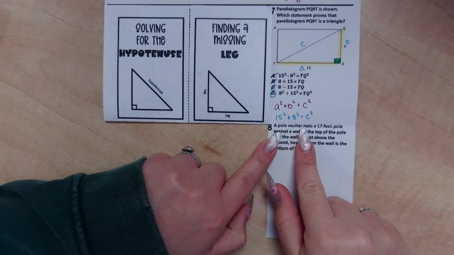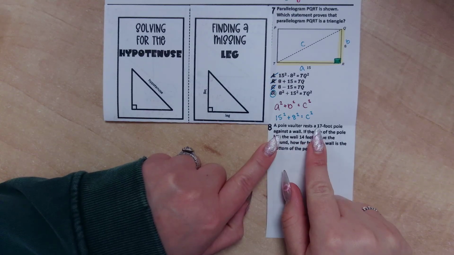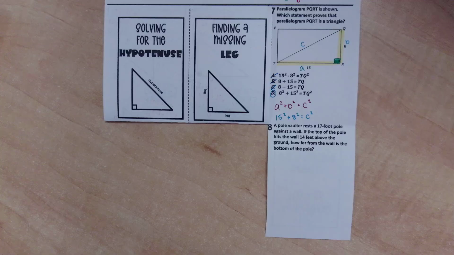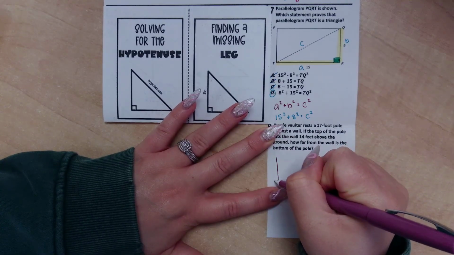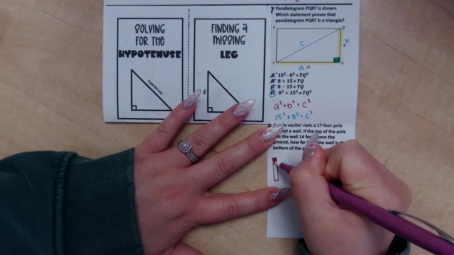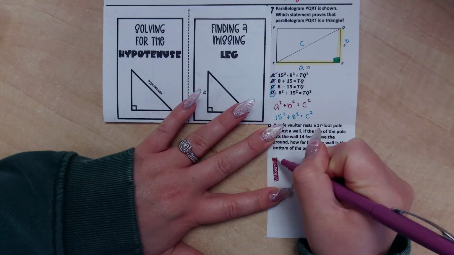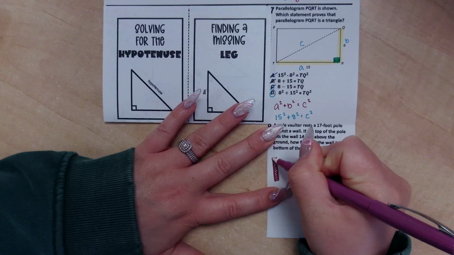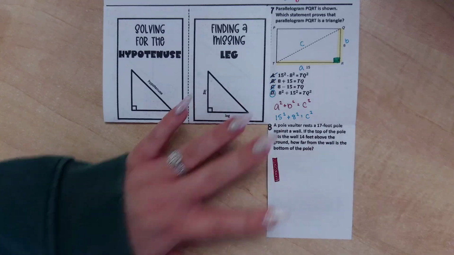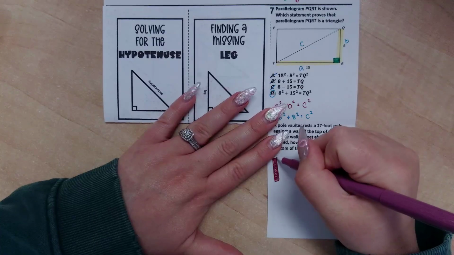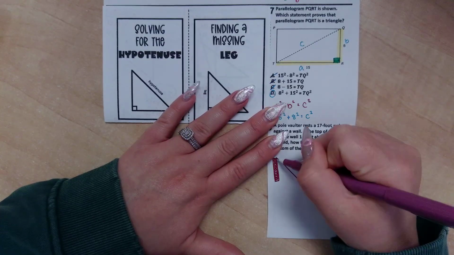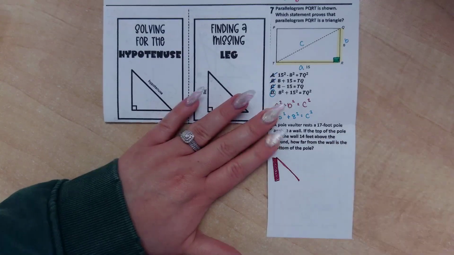It says a pole vaulter rests a 17-foot pole against a wall. So obviously I have some sort of wall here, so I'm going to draw said wall. Now I'm going to remind you, I'm not an artist. I teach math for a living, so do not come for me here. Here is my wall, and they're saying that the person is going to rest their pole against it. I don't know about y'all, but whenever I rest something on a wall, I actually lean it. I lean that pole against that wall is what I would assume.